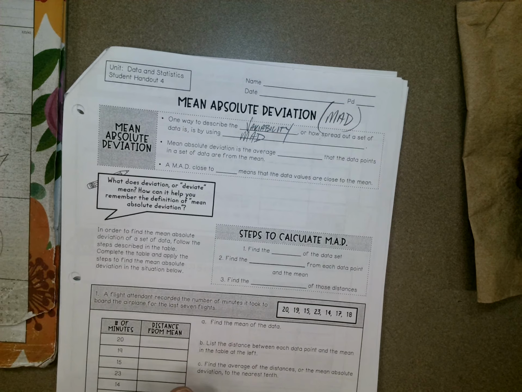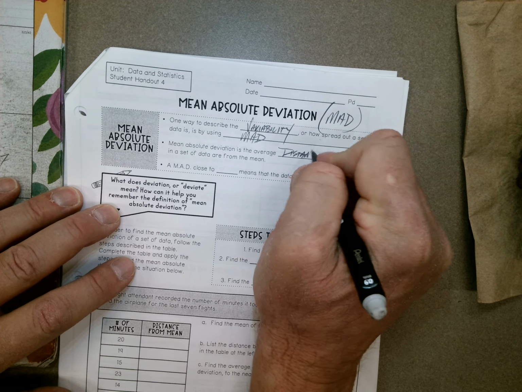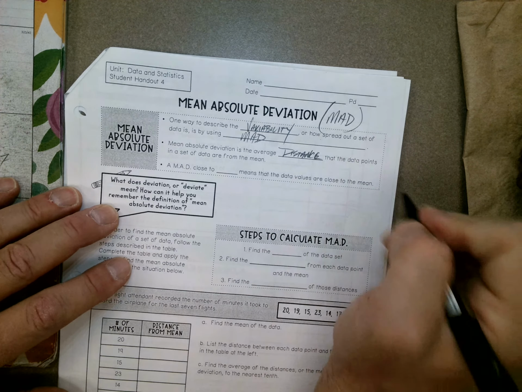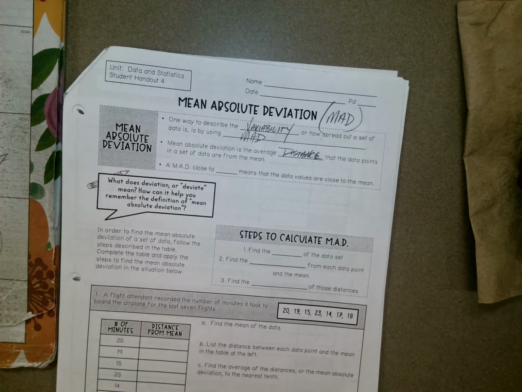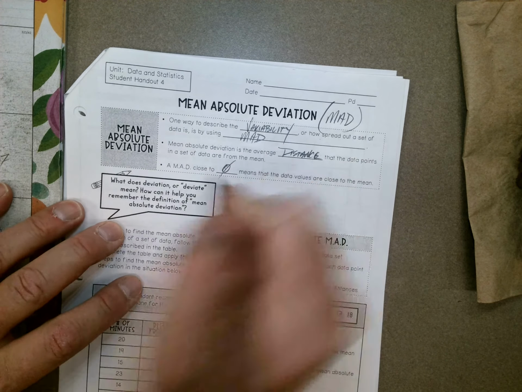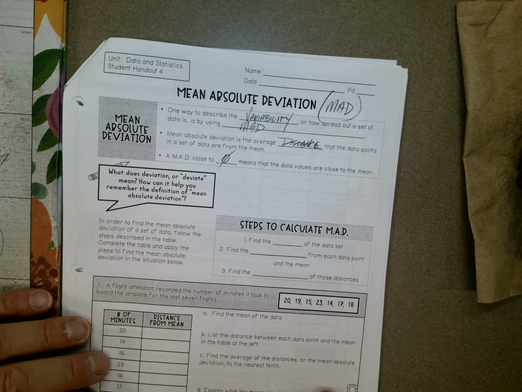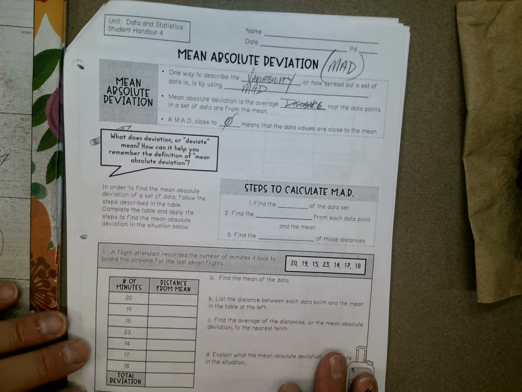The MAD is the average distance that the data points in a set of data are from the mean. A MAD close to 0 means that the data values are close to the mean. And that just talks about the cluster of data, how tight it is.